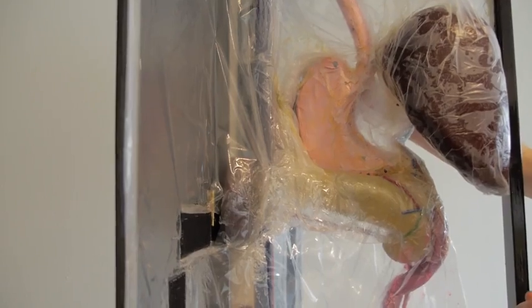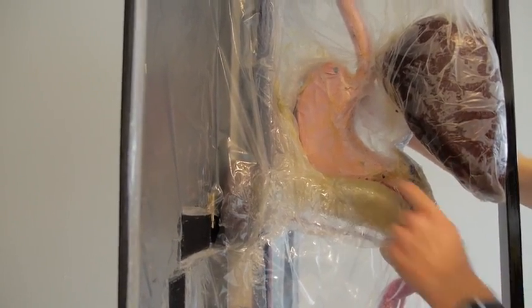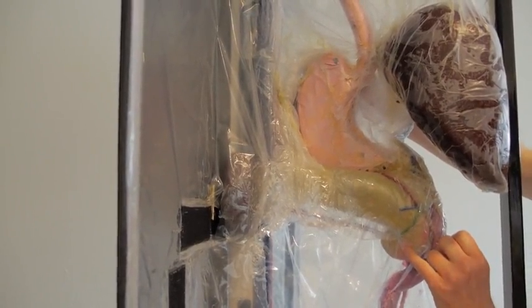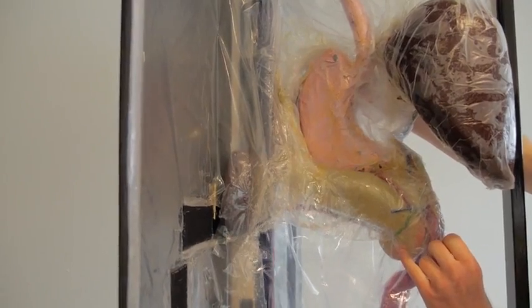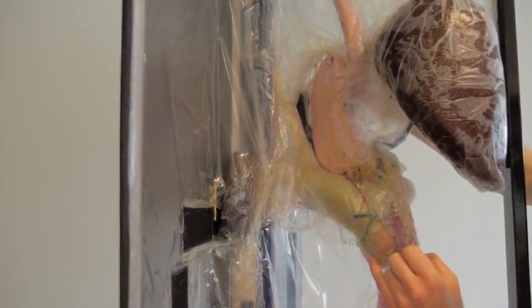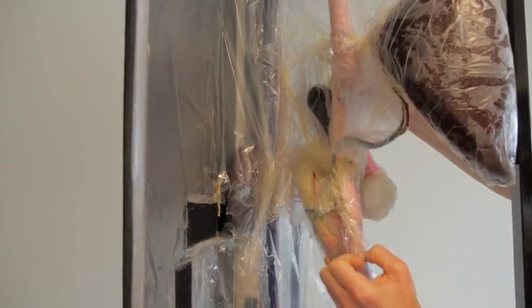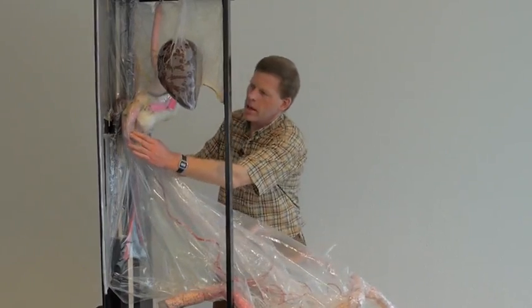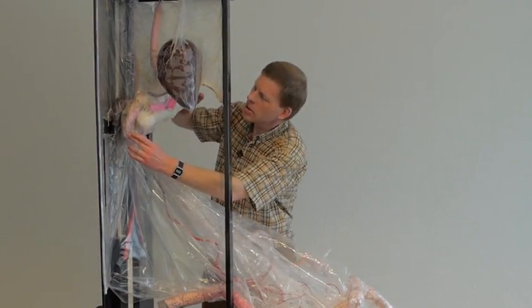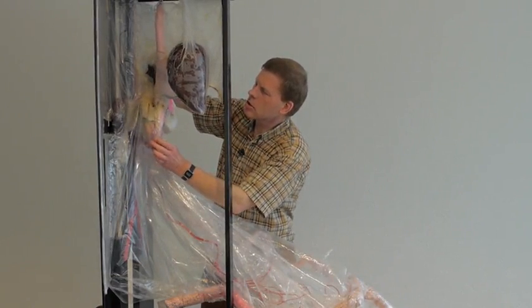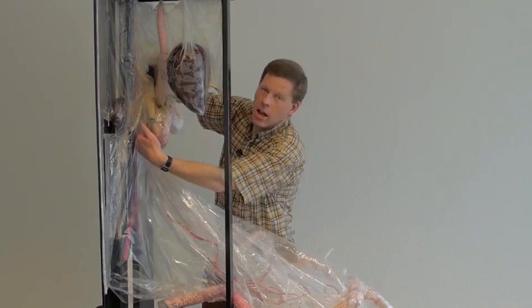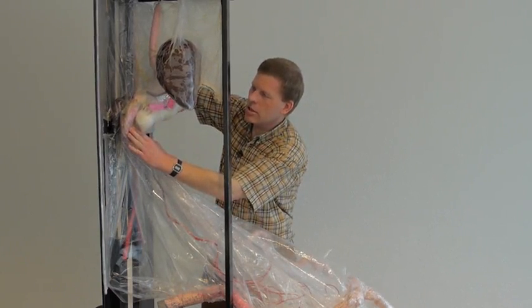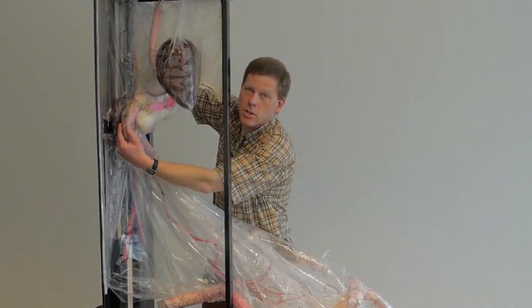Well, that's the first step, and then more or less simultaneously the stomach and the pancreas and the duodenum start to rotate around their axis. And what happens is like this. And now what has happened, you see that the stomach and the duodenum and the pancreas have rotated to the right side and they attach to the back wall.